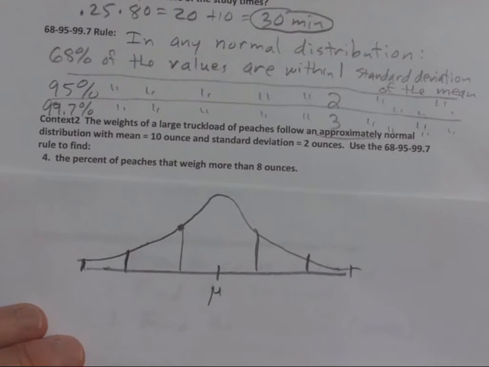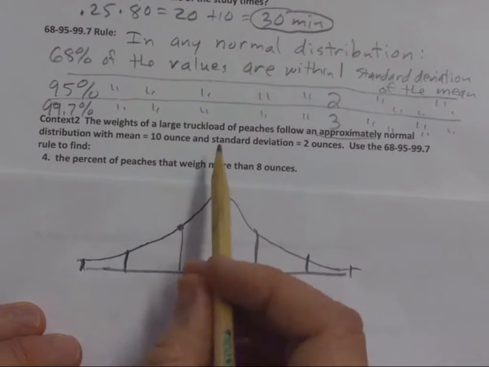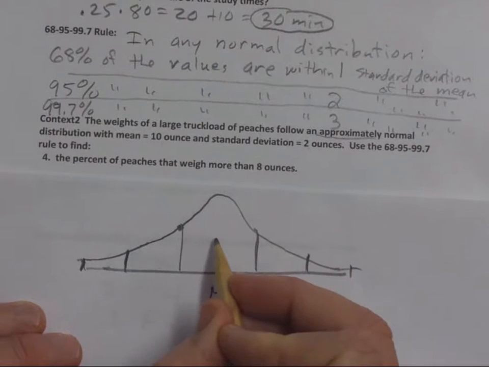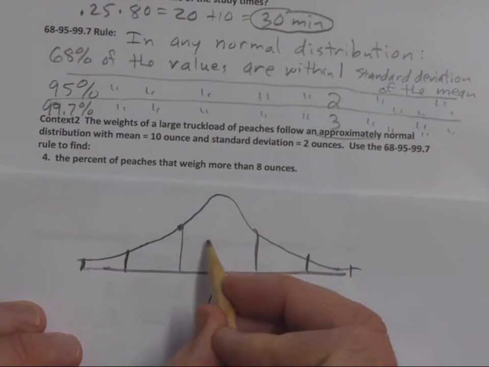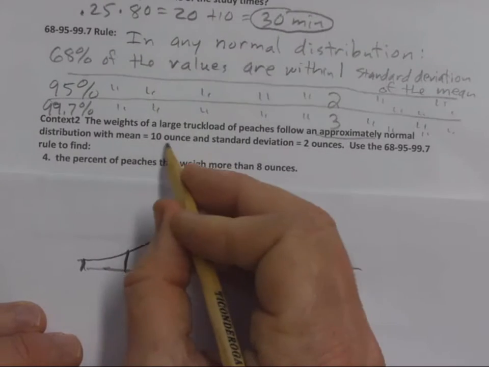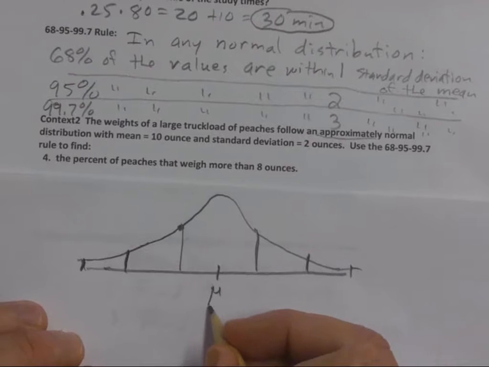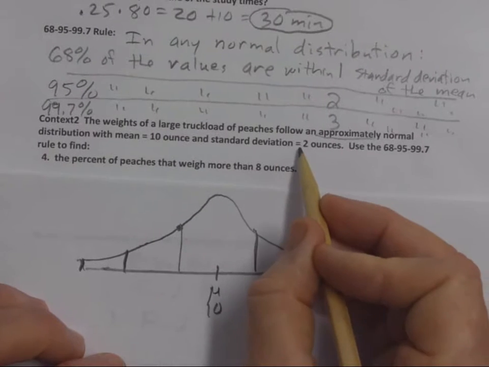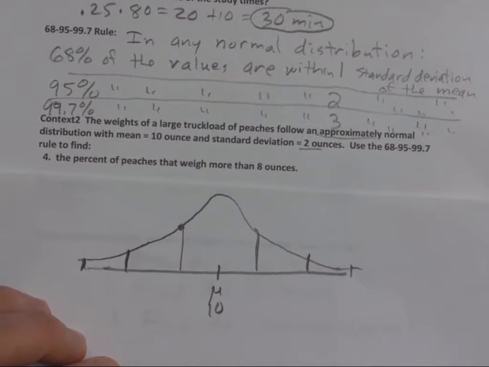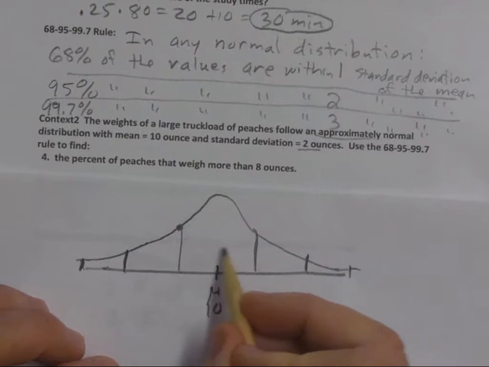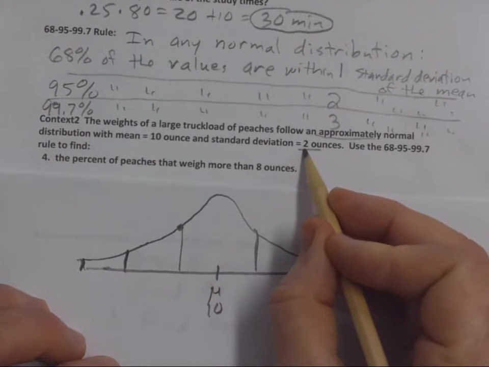All right, so what we're going to do is use the 68, 95, 99.7 rule. So I'm going to draw the curve for this situation where every point on here represents, in essence, the weight of a peach. The mean of it is 10. So right here in the middle is 10, okay? And 1 standard deviation means the average amount that these points are from the middle is 2.